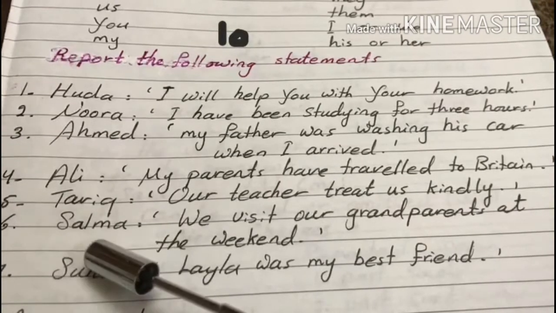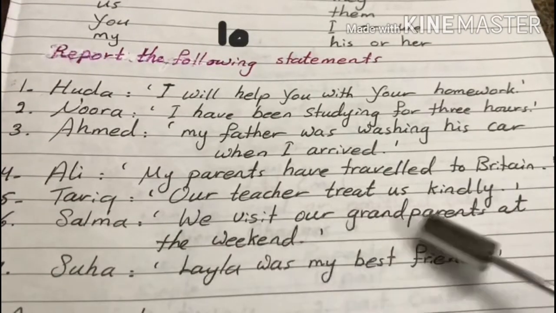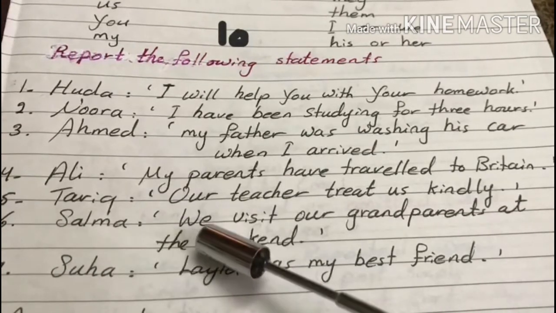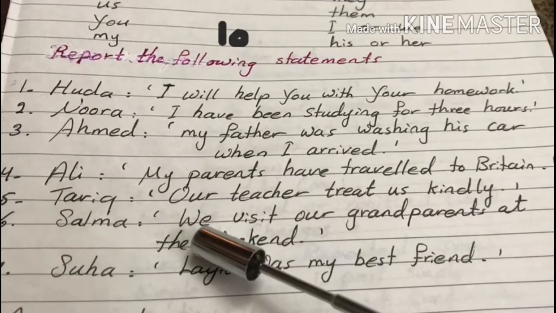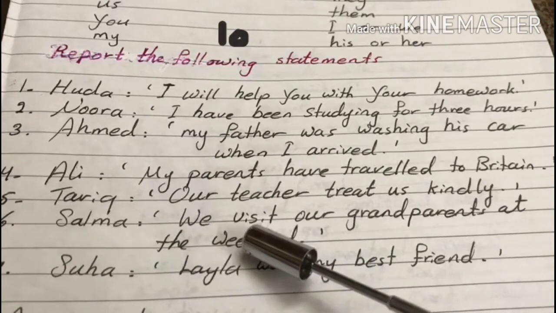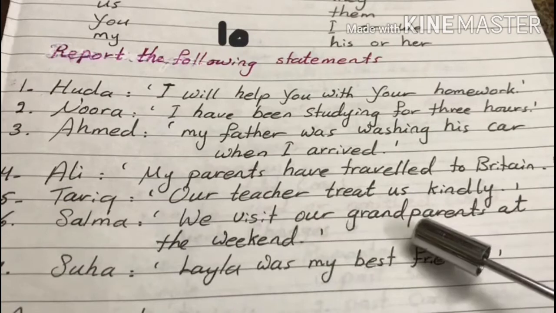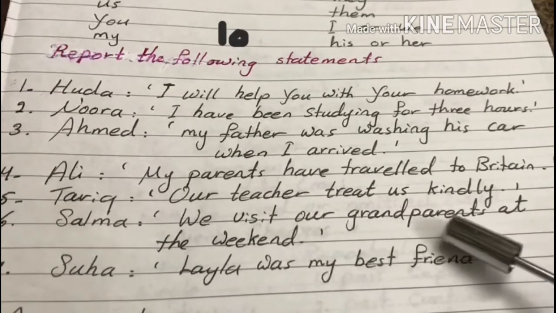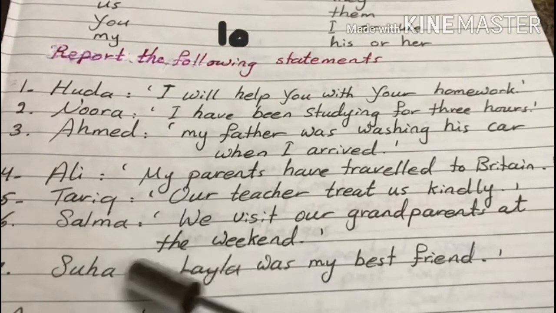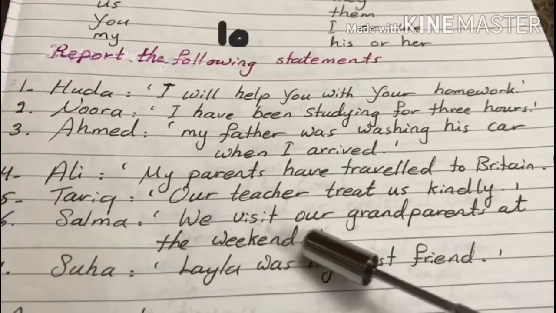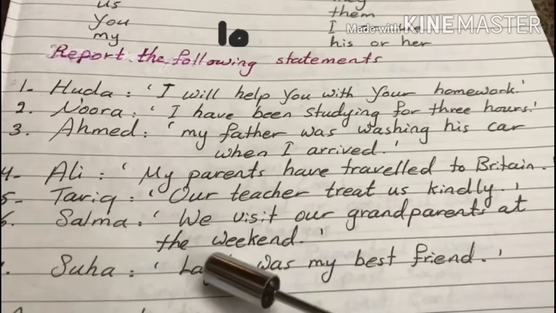Number 6. Selma, we visit our grandparents at the weekend. Selma said that they, we becomes they, visit present simple becomes past simple, visited, our grandparents becomes their grandparents at the weekend. Selma said that they visited their grandparents at the weekend.